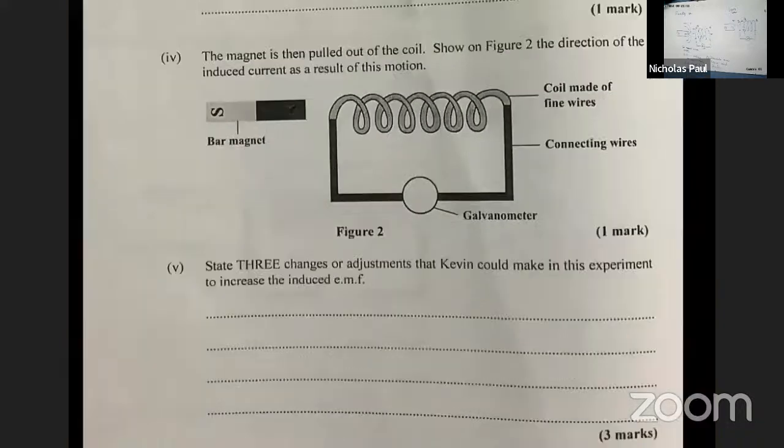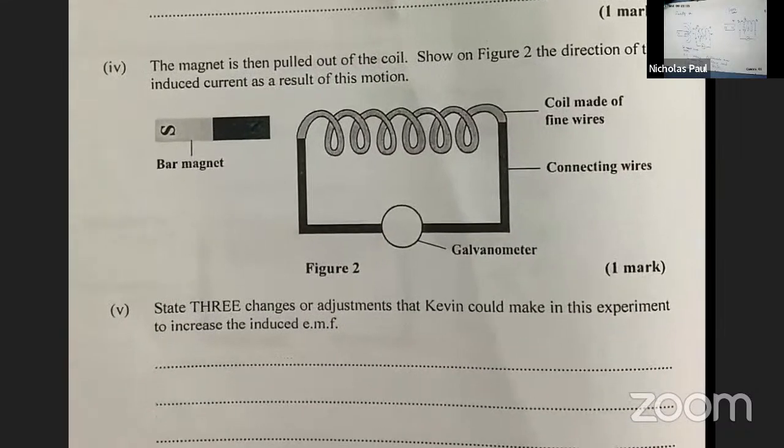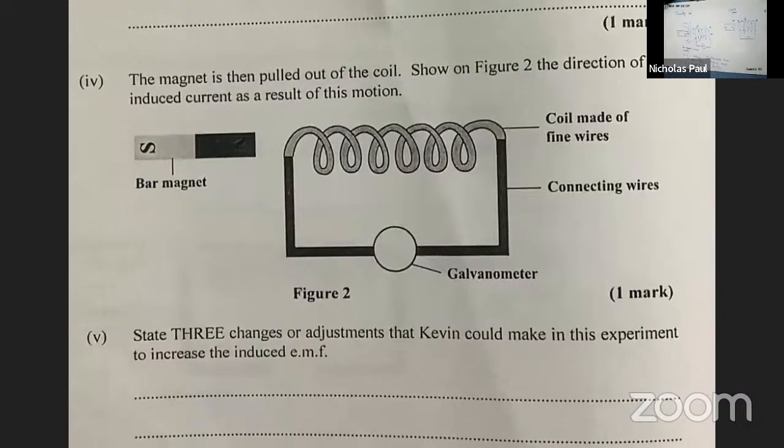And last one. Tell me what will happen here. What direction will the current move in here? Let me ask somebody online. Maria, what direction will the galvanometer move here? Right, it's moving out. What direction will it move? Maria?